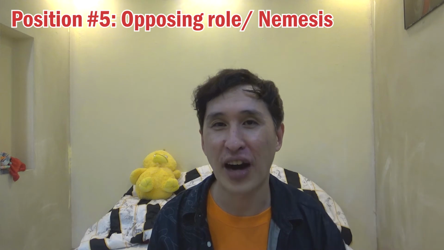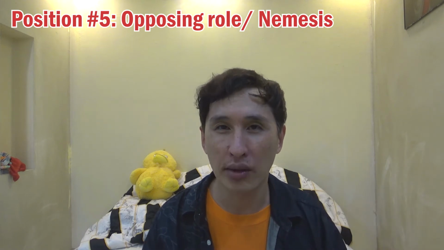Okay, let's start talking about our shadow functions. At position number 5, we have the opposing role or the Nemesis function. The Nemesis function is in direct opposition to your hero function. It somehow acts to overthrow the hero. Sometimes this Nemesis function seems to be challenging for the hero function. At other times, it seems to call out doubts to the hero function. Are you really doing the right thing? This Nemesis function will call out to the hero. Because the hero function forms the main part of your ego, this Nemesis function is usually rejected.